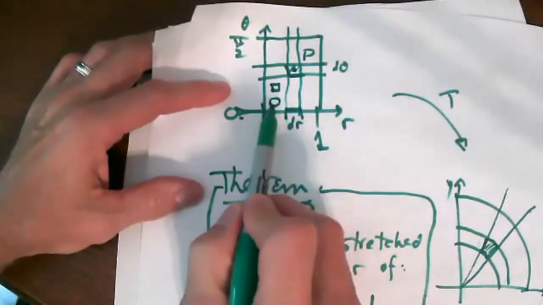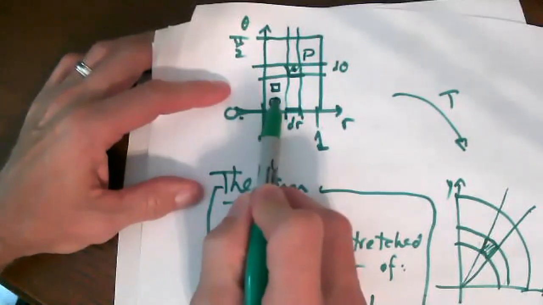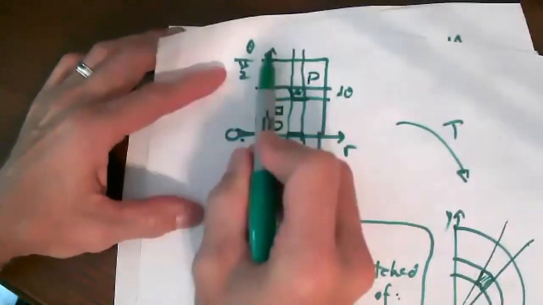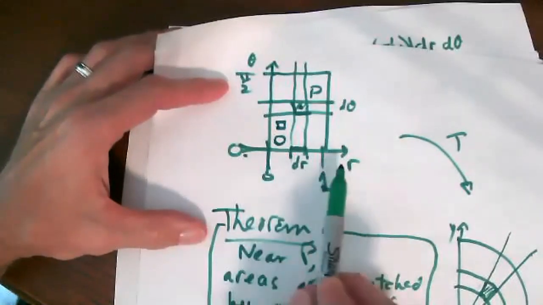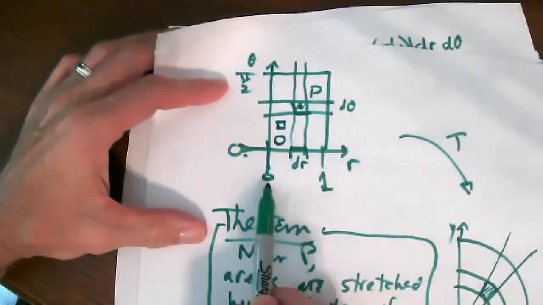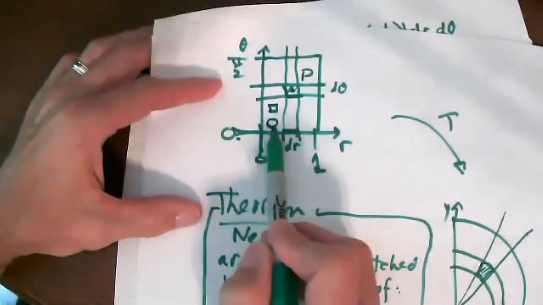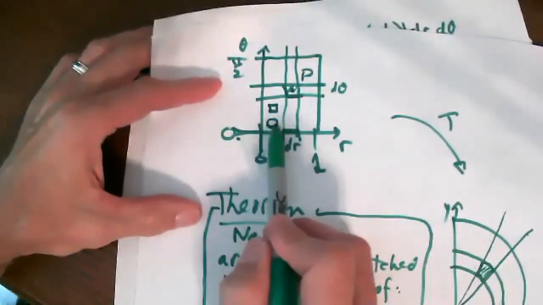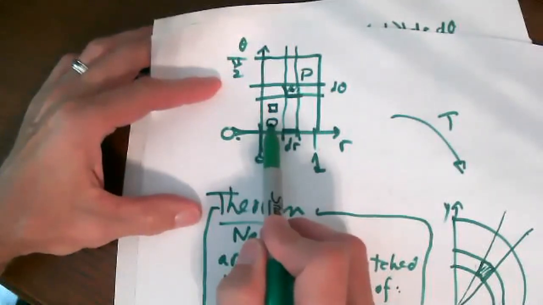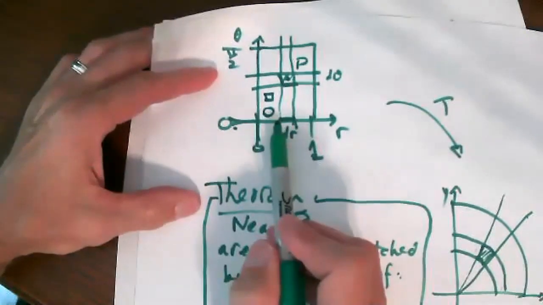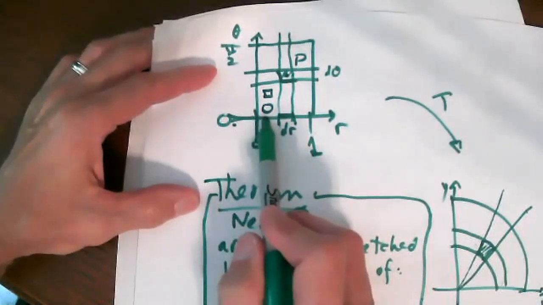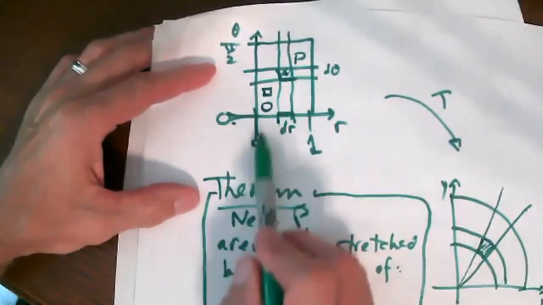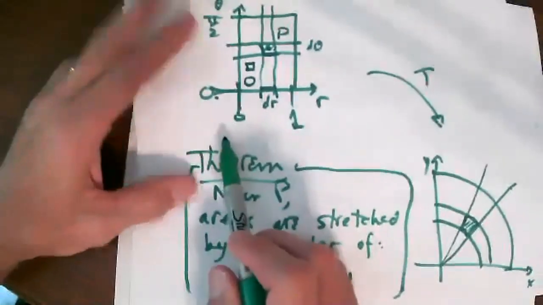That means for a region like the one that I've drawn over here, that's close to this vertical axis, if it's close to the theta axis, that means that your r coordinates are small. According to this theorem, that should mean that when I follow through what happens to this disk, I should get something in this picture that has a much smaller area. The area of this thing will be multiplied by r, but the r coordinates here are much closer to 0 than they are to 1.